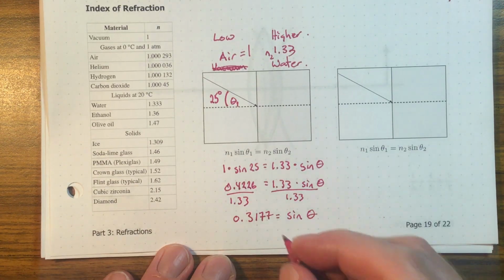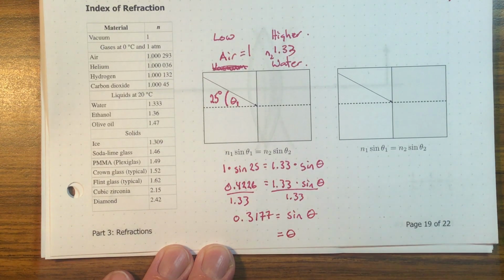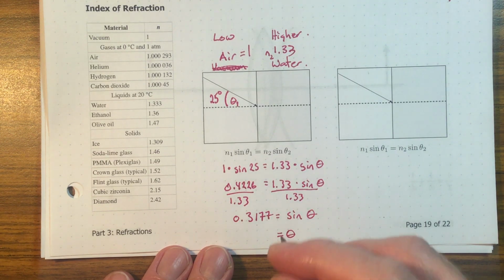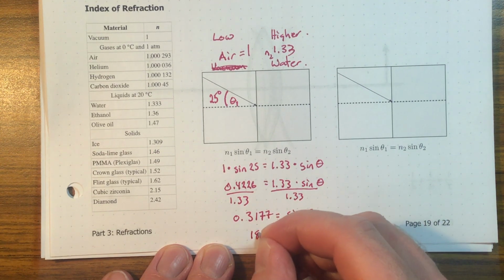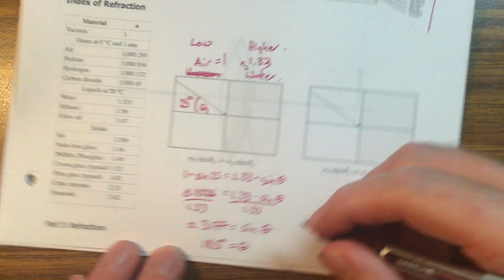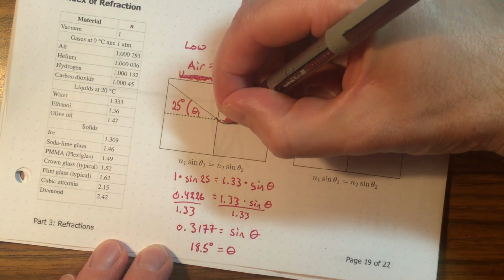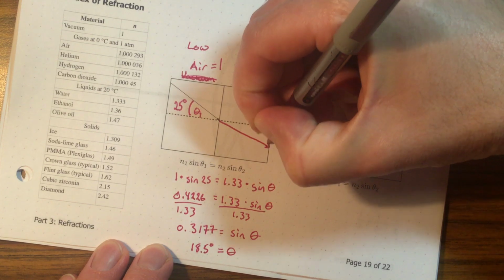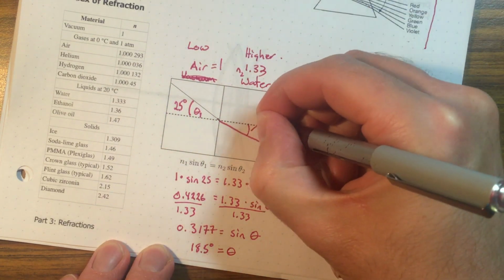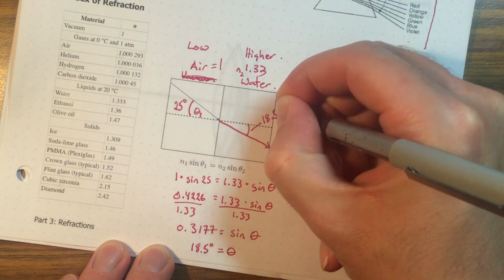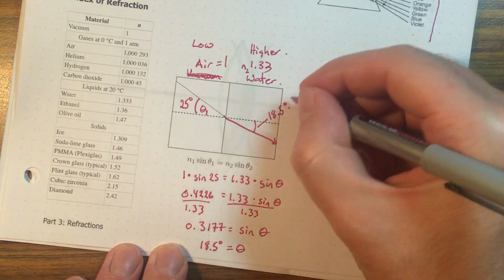Now we use our second function sine button, the inverse sine, to get an angle of 18.5 degrees. So when it bent, it has 18.5 degrees. That's theta 2.